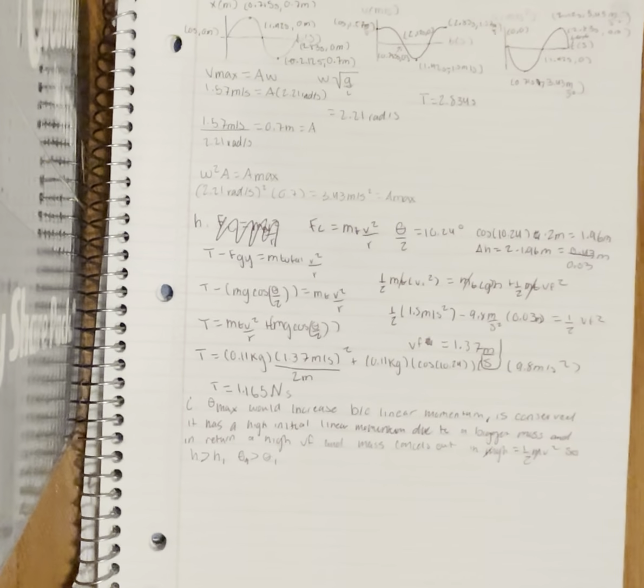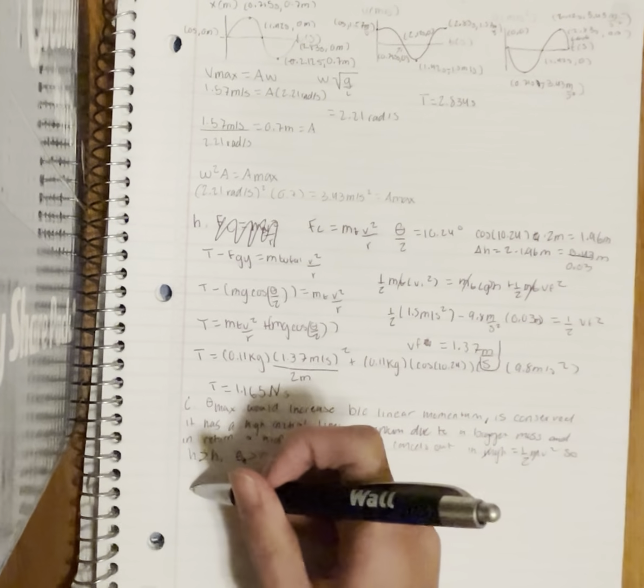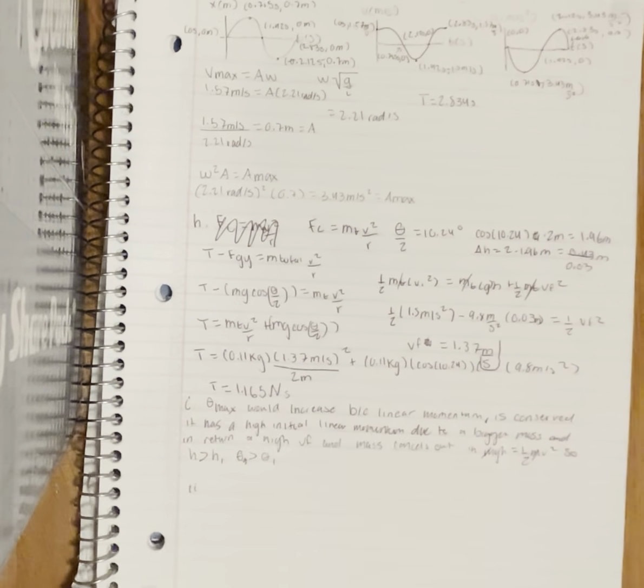Okay, now for the last question, I'm trying to do it really quick so I don't waste more of your time. Okay, the period of oscillation after collision, increase, decrease, or stay the same? It would stay the same because mass has no effect on the period of the simple pendulum, as it depends on the length of the string, because T equals 2 pi times radical L over g.